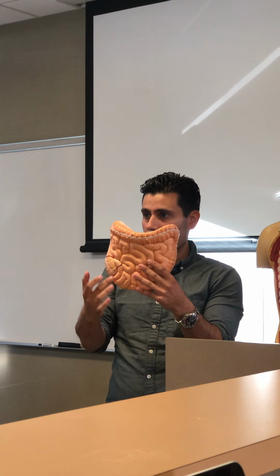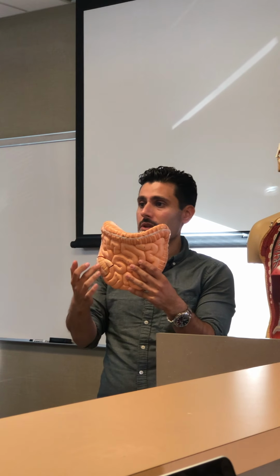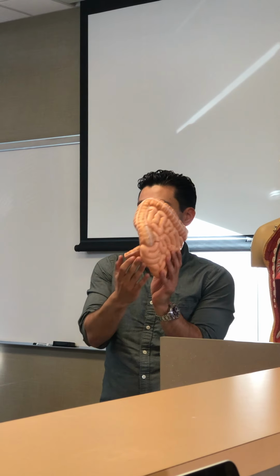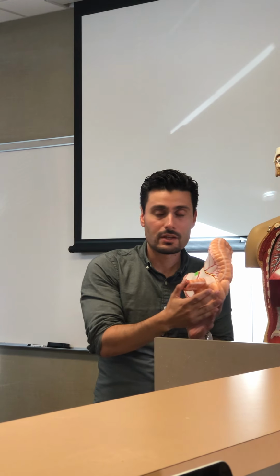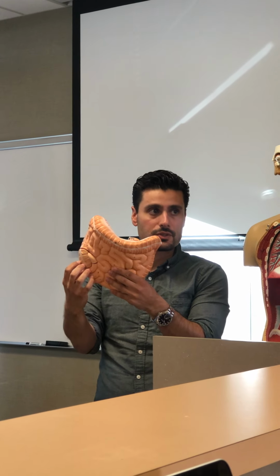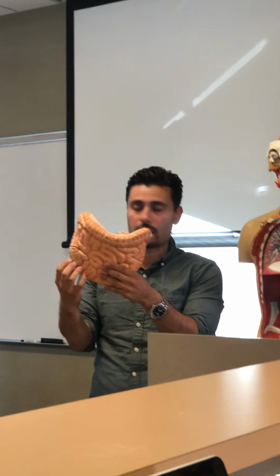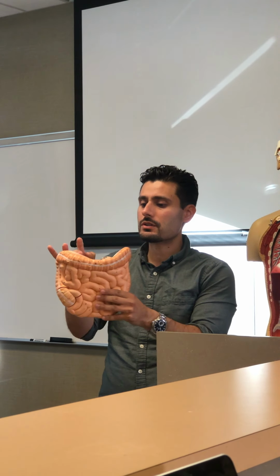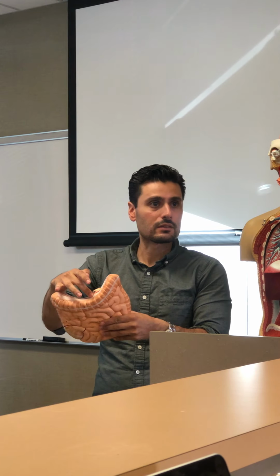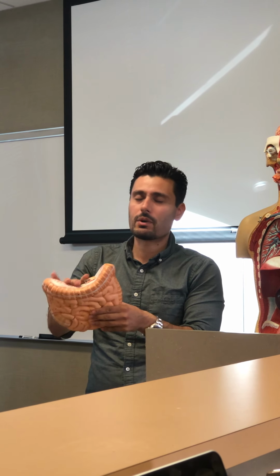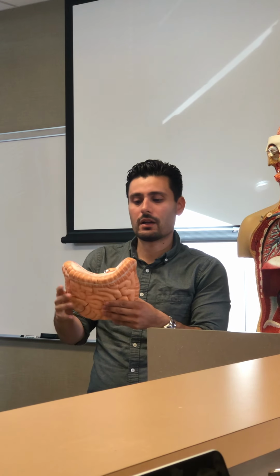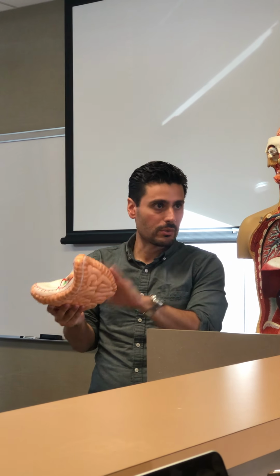So if we say ascending colon, is that going to be supplied by the superior mesenteric artery? Yes, it is. Does that include the appendix, which is on the right side? Does that include the cecum, which is the first segment of the large intestine? Yes. Does it include 2/3 of the transverse colon? Yes, it does. So all those are supplied by what vessel? SMA, right on.